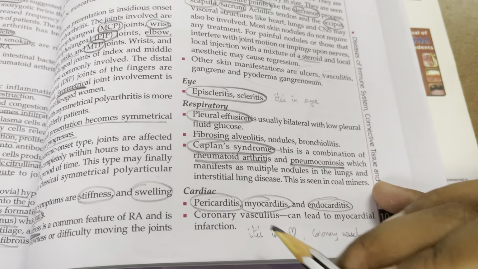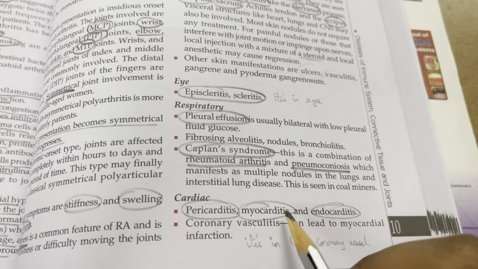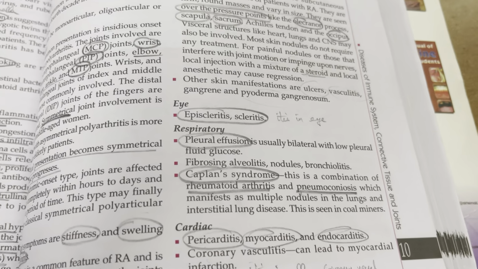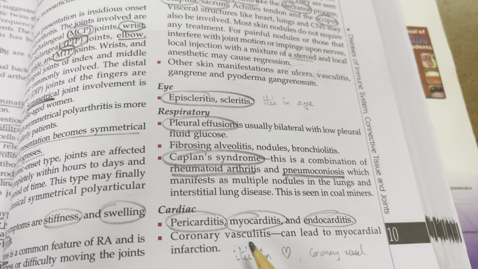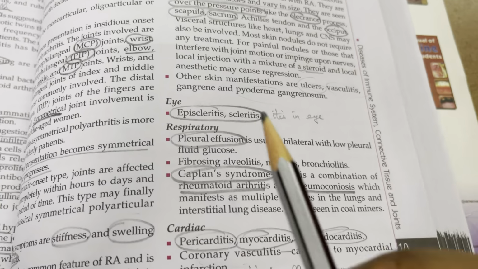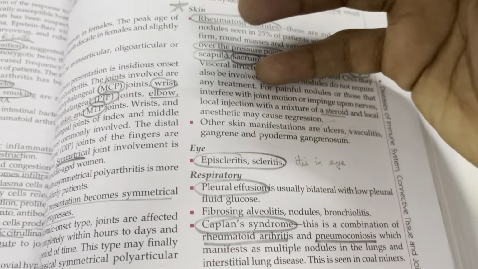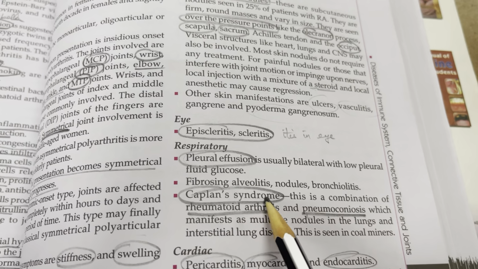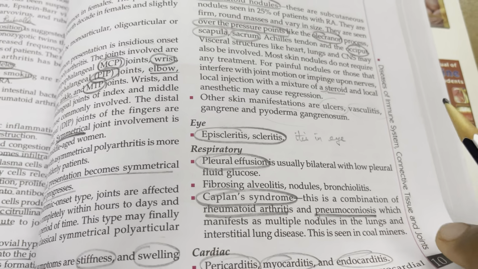Then moving downwards, respiratory and cardiac. In the heart, everything is involved: pericarditis, myocarditis, endocarditis, and again the coronary vessels. Coronary vasculitis can lead to MI. In the respiratory system, just as there is synovial effusion in the joint, there is pleural effusion. You can also have Kaplan syndrome, rheumatoid arthritis associated with pneumoconiosis. It is seen in coal miners.